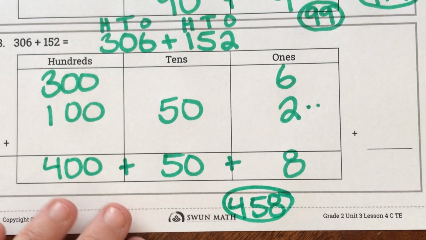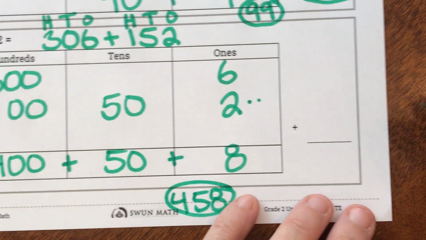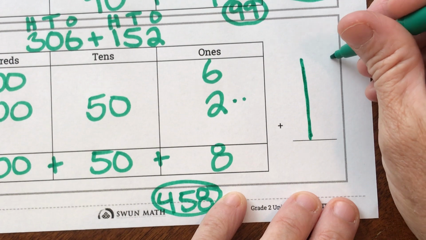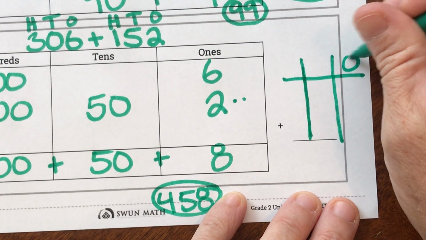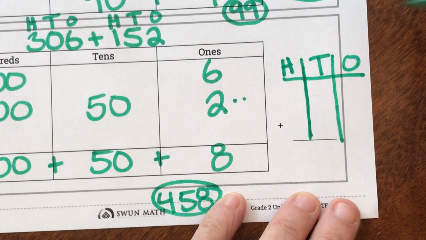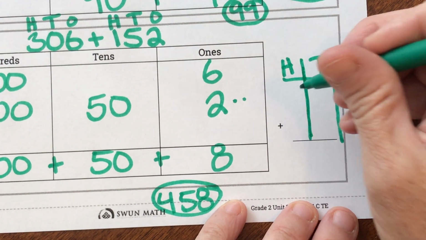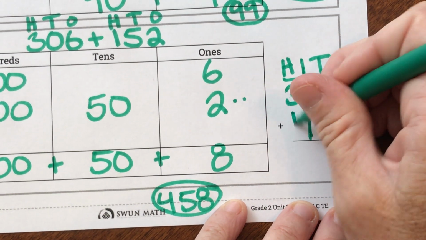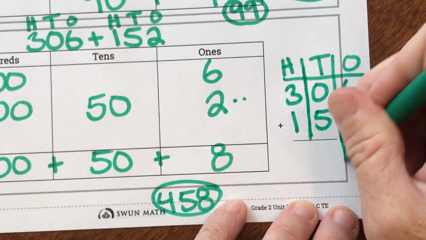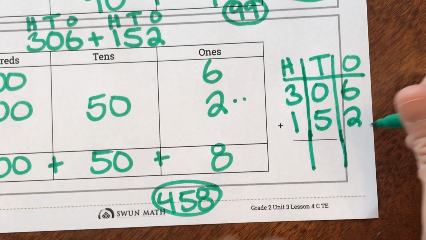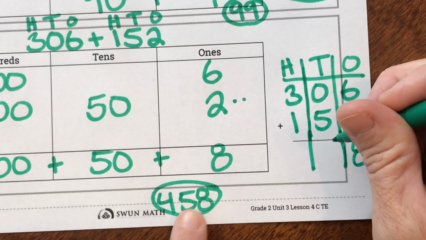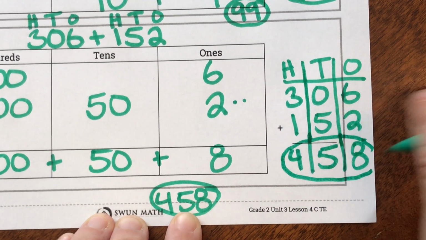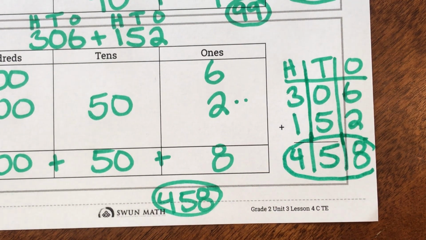458 is our sum. And if we were to do this in working form, I'm going to need more columns here because now I have ones, tens, and hundreds. So working form means I don't decompose my number. So I have 306 plus 152. And what was our answer? We had 8, 5, 4. So our answer is 458.